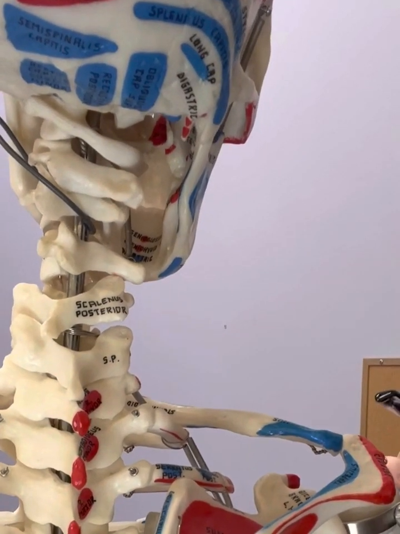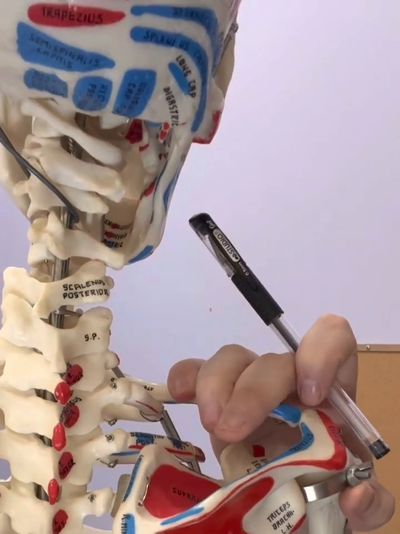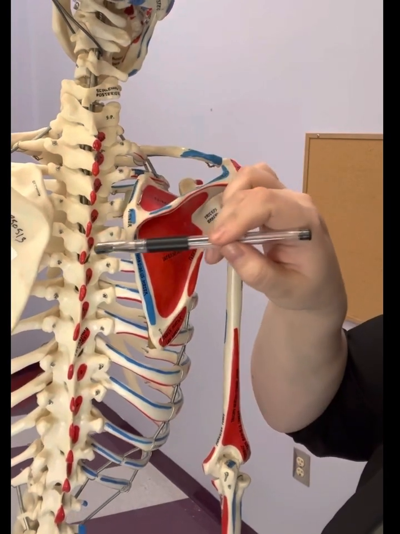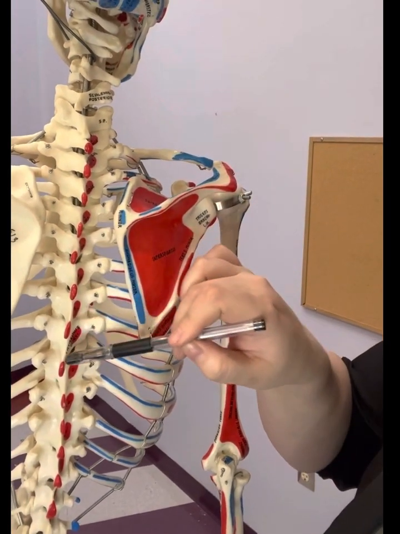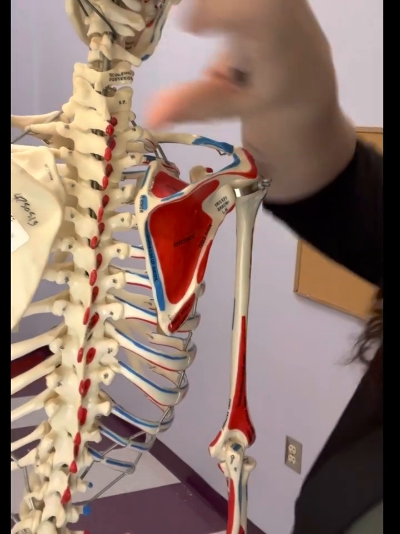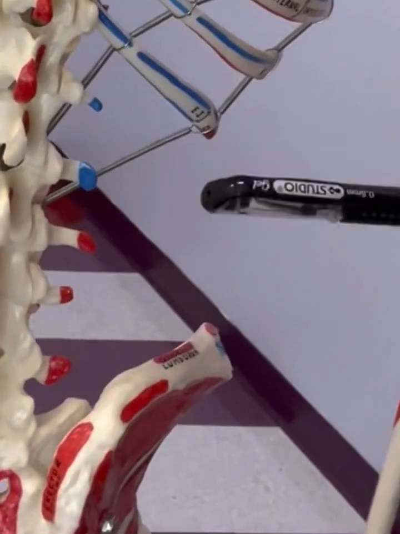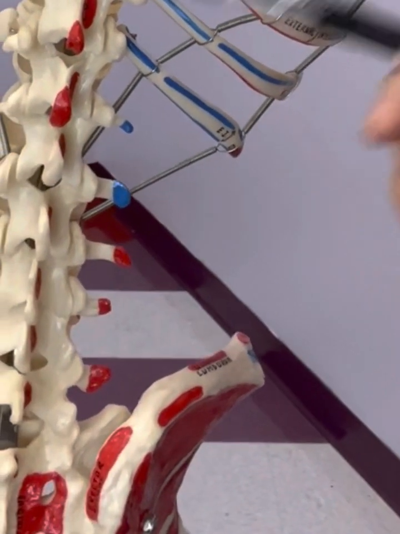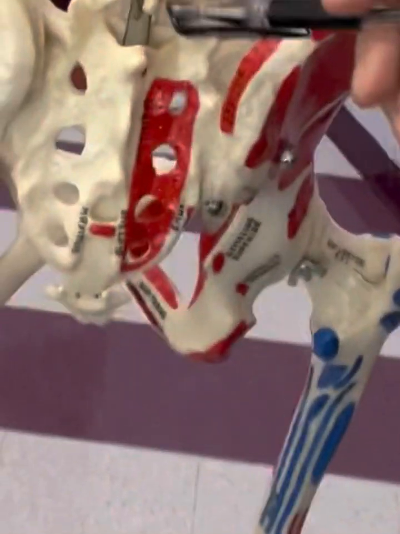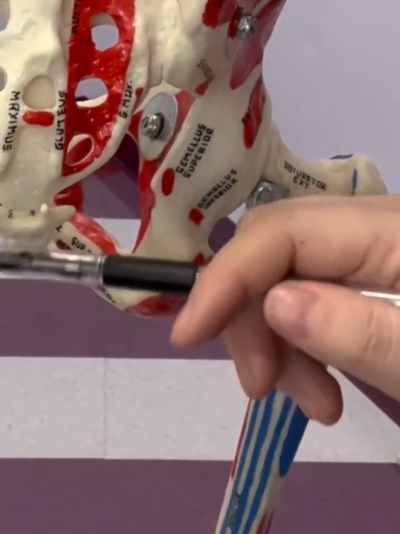And then if we move down, we continue on to the thoracic area. There are 12 bones in the thoracic area. They're easy to see on Ralph because they're in red. 1, 2, 3, 4, 5, 6, 7, 8, 9, 10, 11, 12. And then if we move down to the lumbar area, there are 5 lumbar vertebrae. So we're back to the non-red. 1, 2, 3, 4, 5. And then we're going to come down to the sacral area and the coccyx.